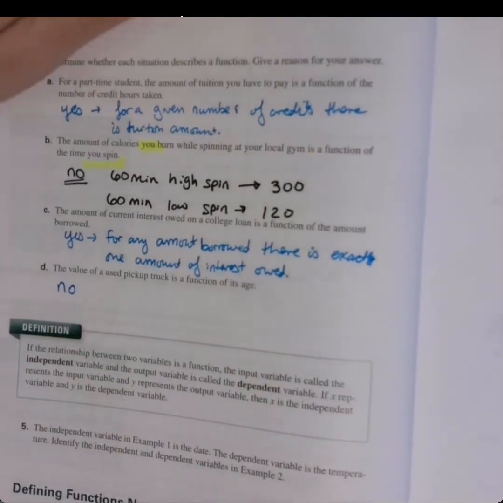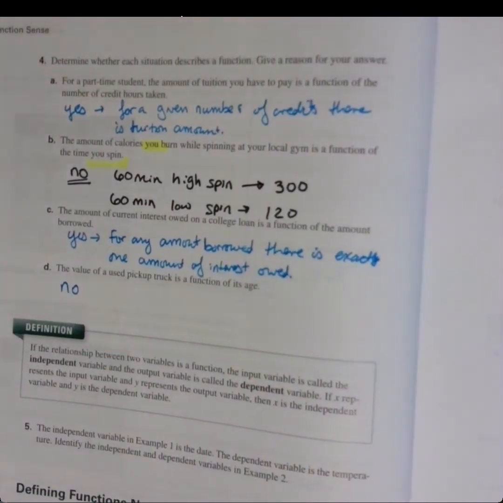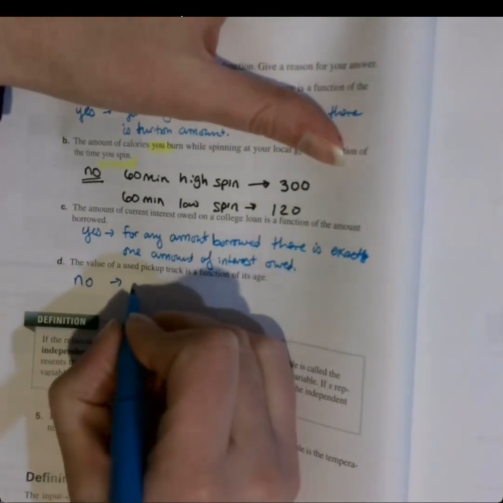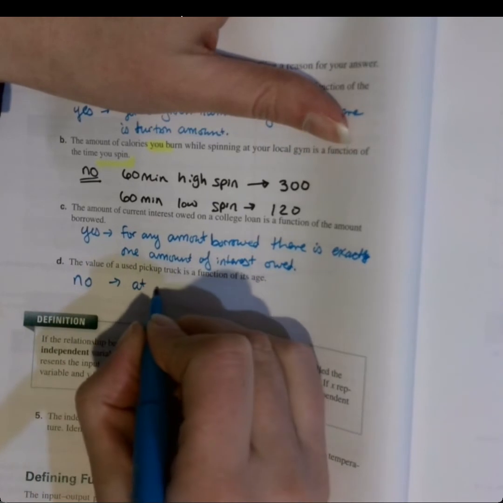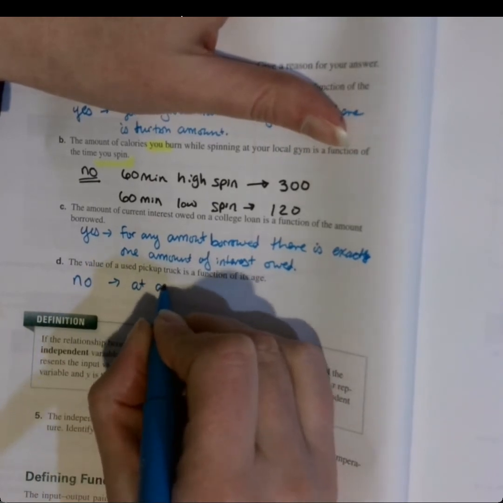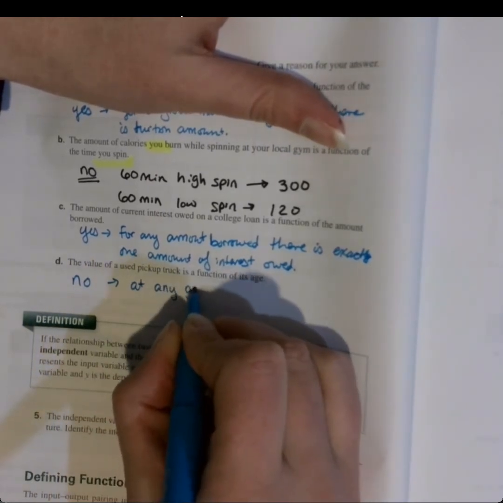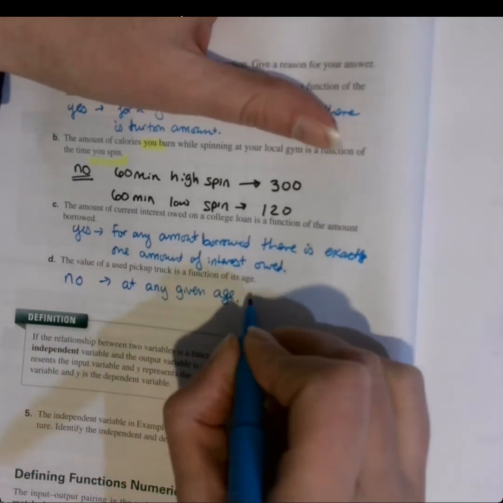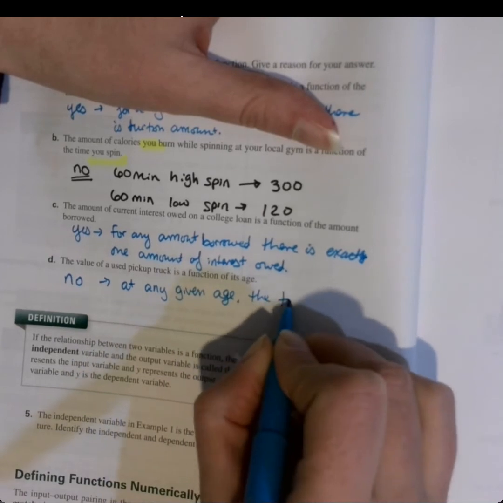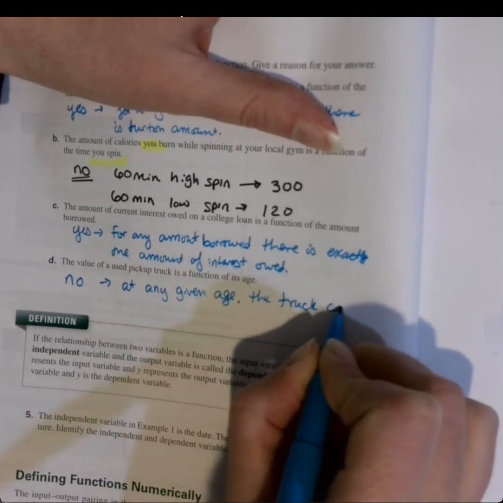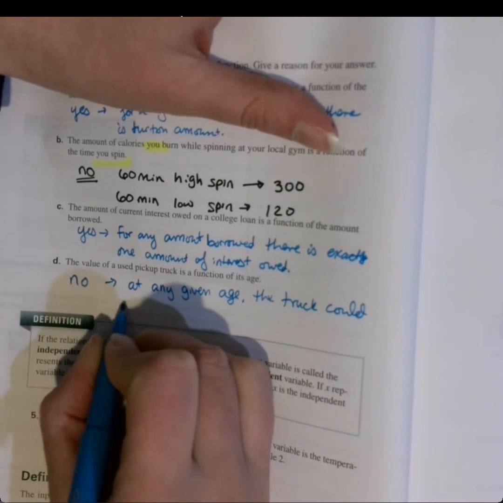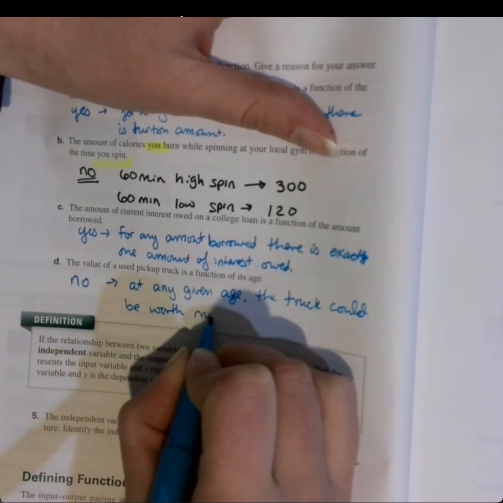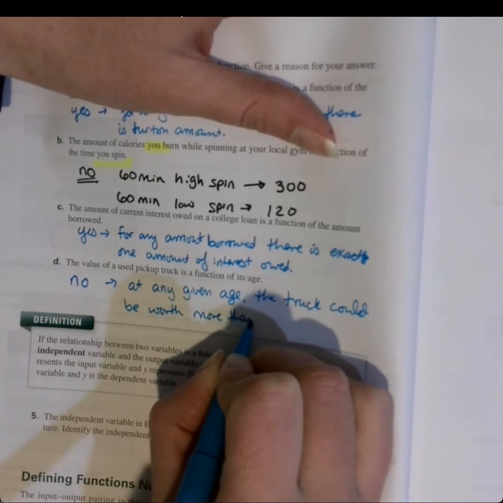So for a specific age, you could be offered multiple prices for your truck. Okay. So at a specific age or at any given age, the truck could be worth more than one value.